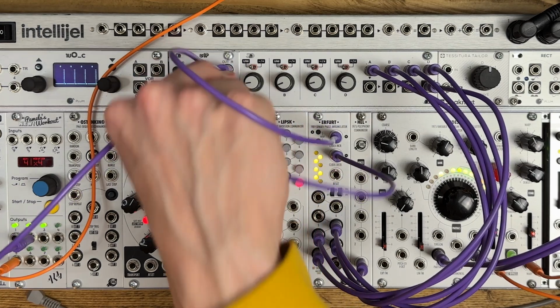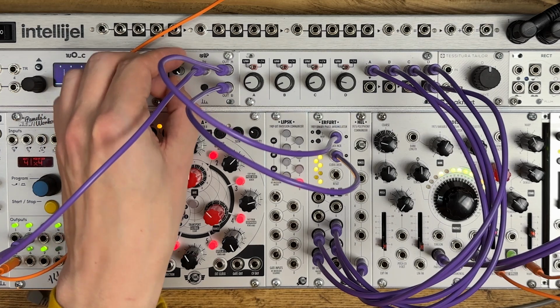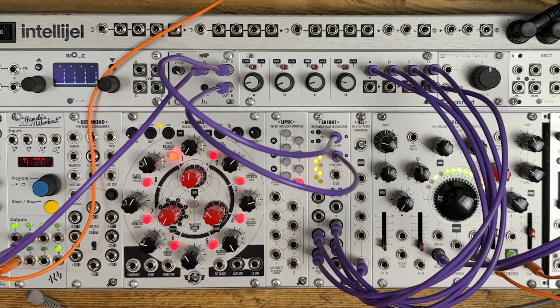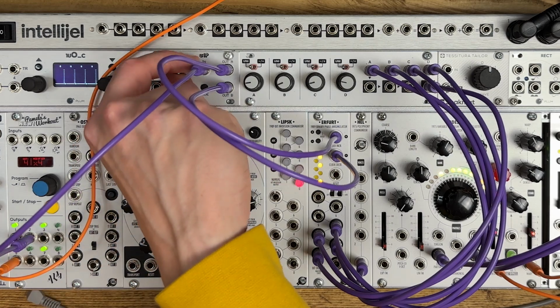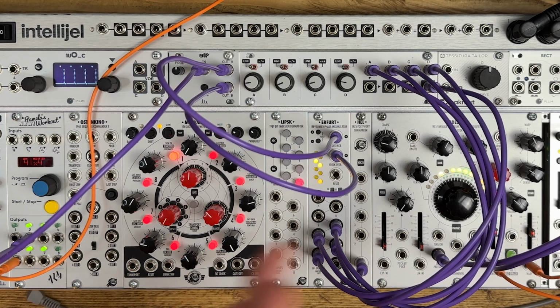If I dial across to output B, now all the clocks are going to the decrease and it's playing the sequence backwards. In the middle, it's randomly picking one, so it's jumping forwards and backwards, moving through it in a kind of random way, which can be quite nice.